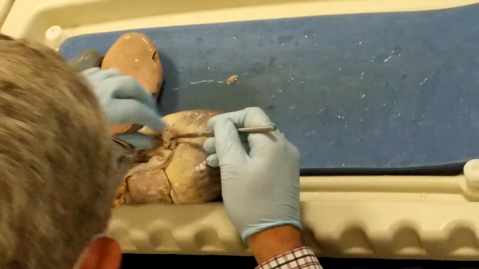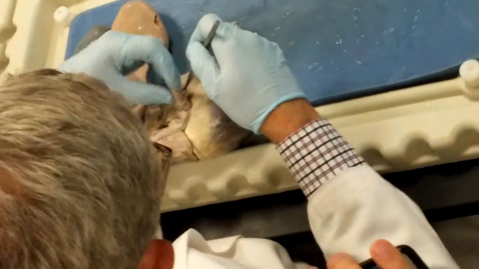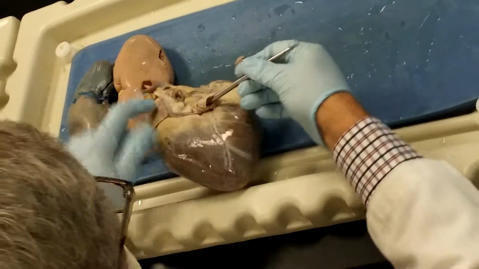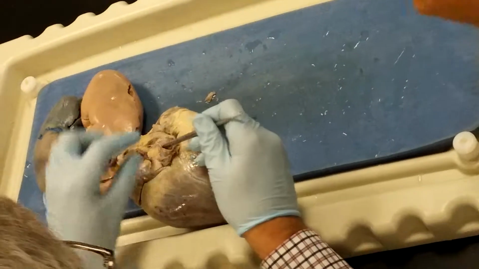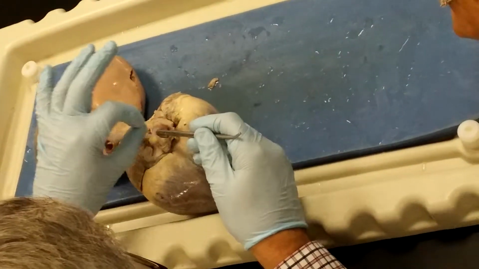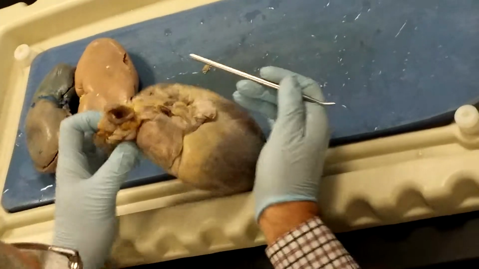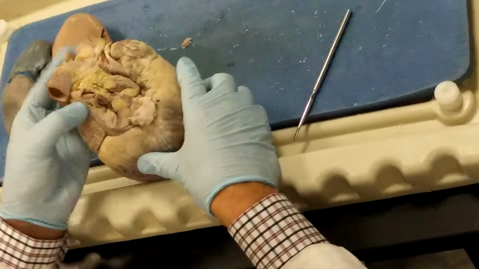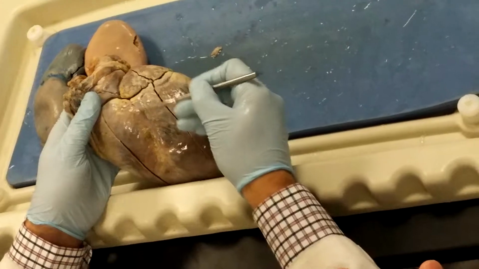Okay? The wall is very, very small. Here is the wall of the biggest vein of the body, which is the superior vena cava. You see what I have my probe? Okay? This is the superior vena cava. You see how thin the vein is? Yes? You see? Compared to this? Yes? Makes sense?